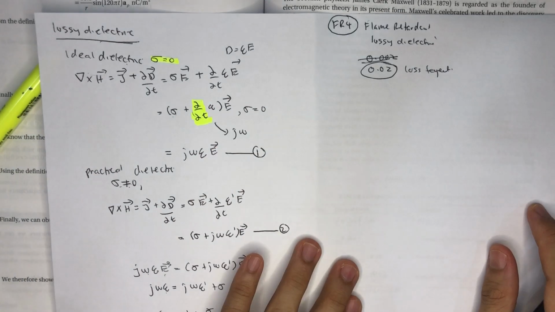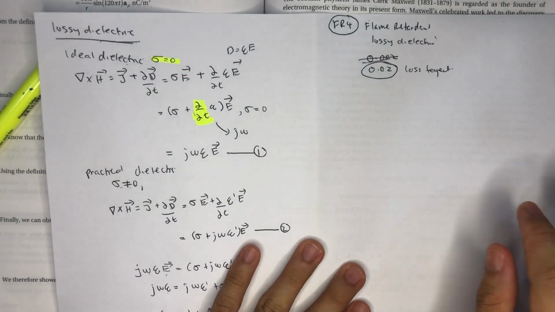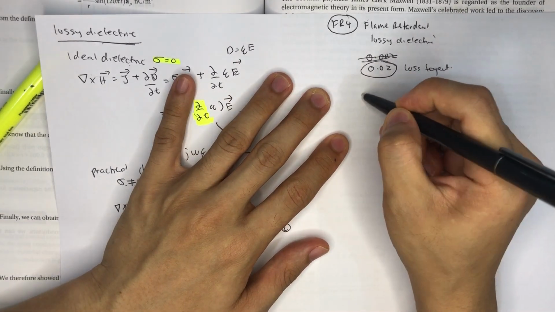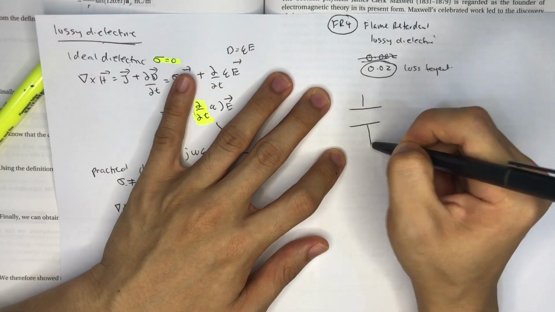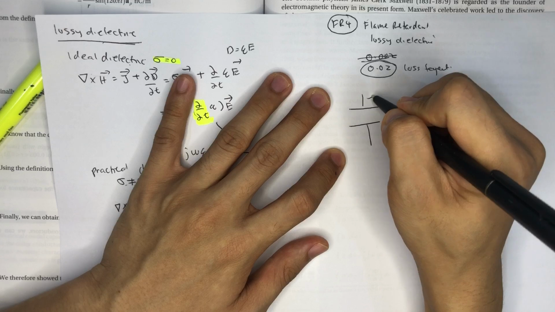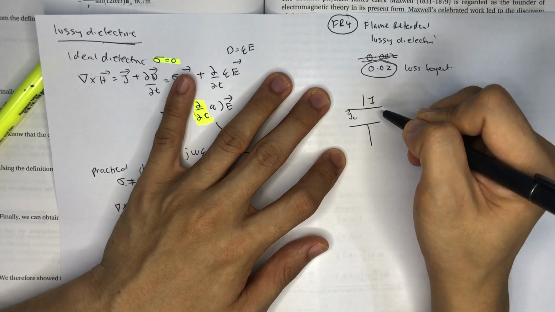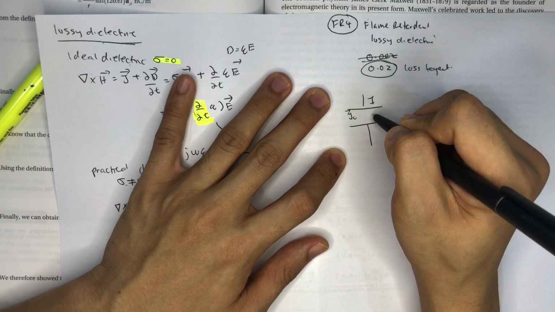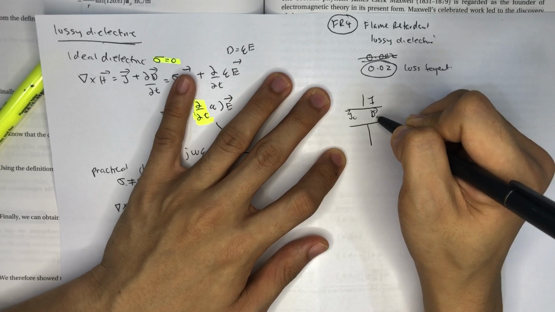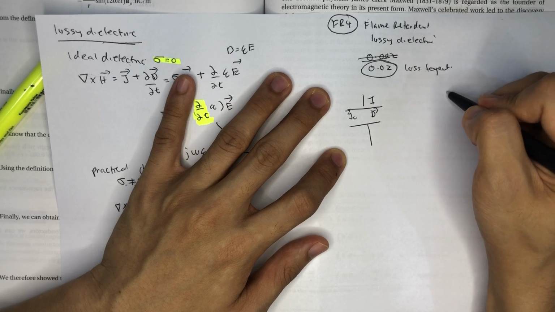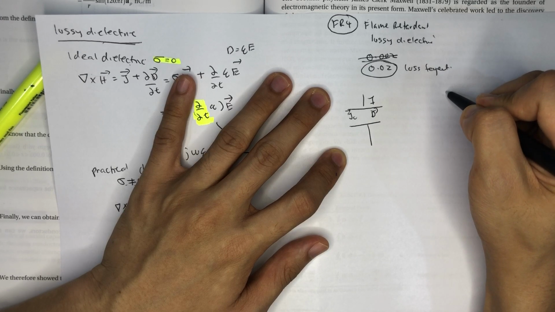Now let me look at the case of capacitors. In the ideal case, we have current, we have JC, the conduction current density, and we have D, which is your displacement current.